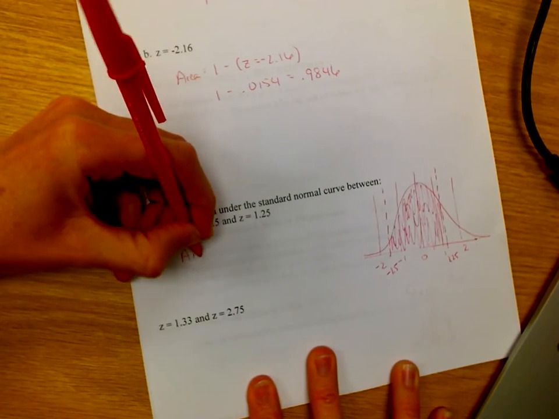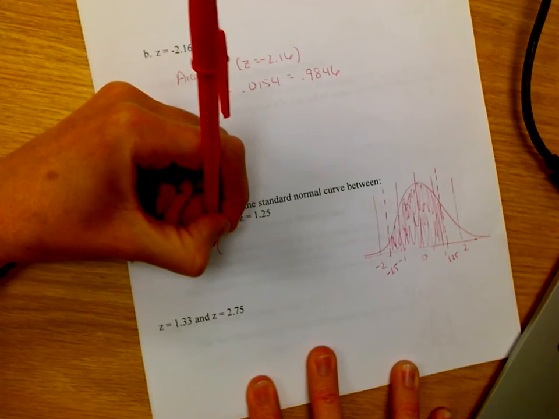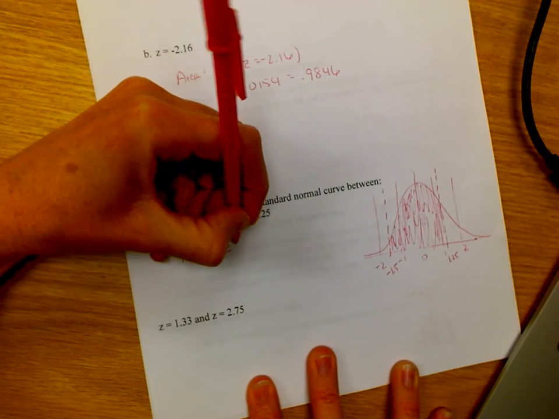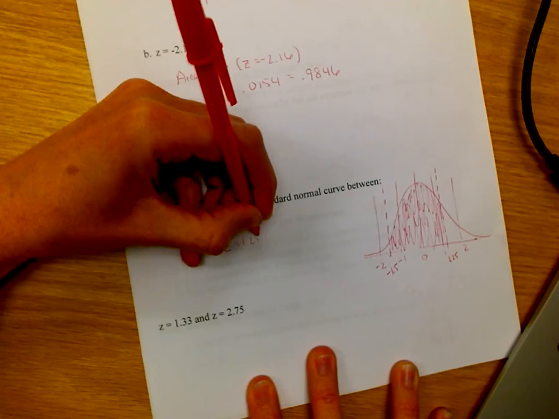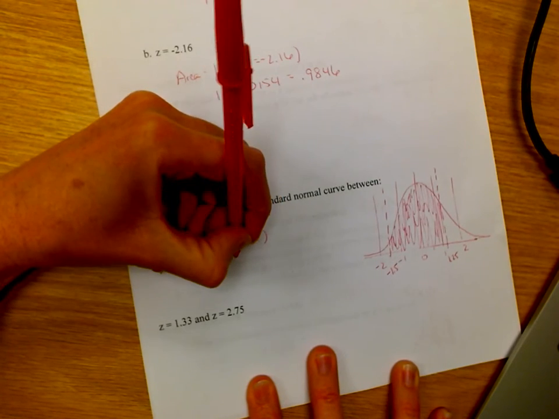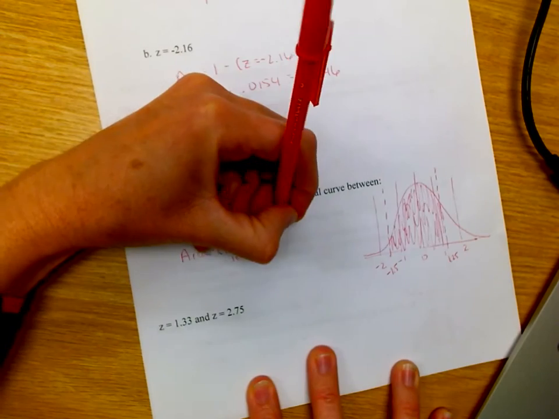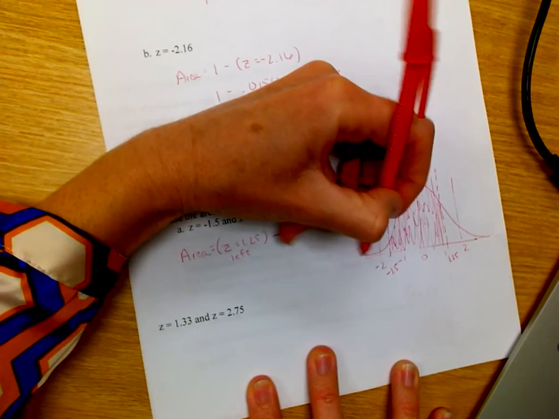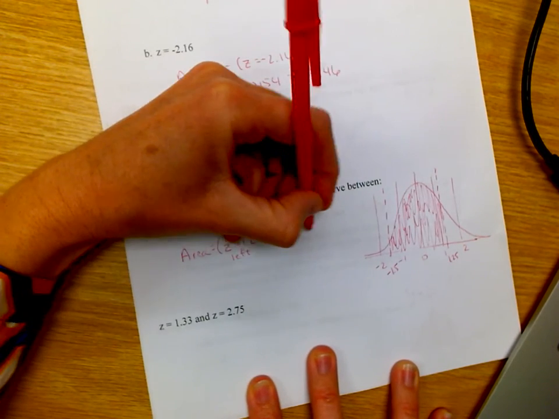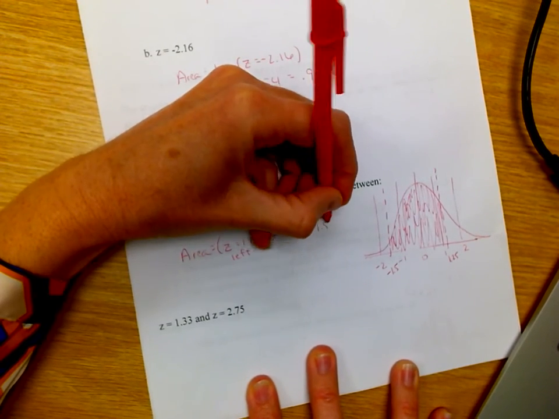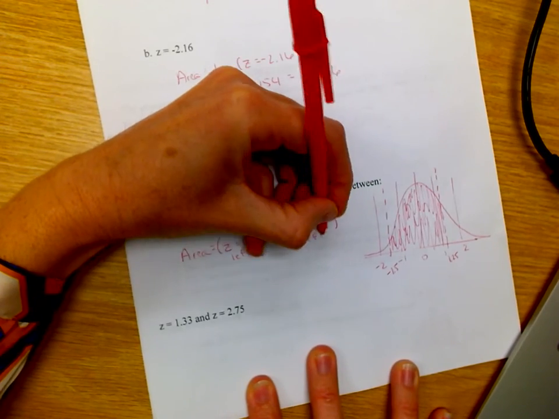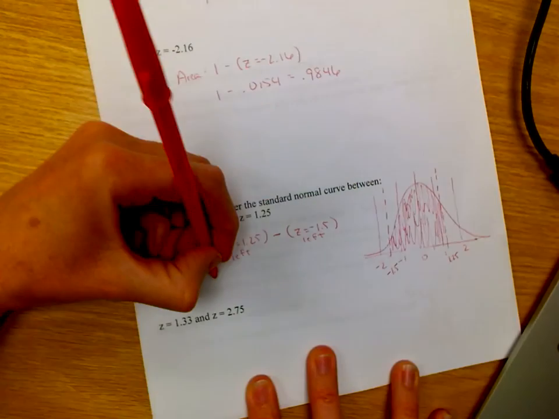So I am going to take a z-score of 1.25, finding the area to the left of it, and from that I am going to subtract the area to the left of a z-score of negative 1.5, and that should give me the area in between.